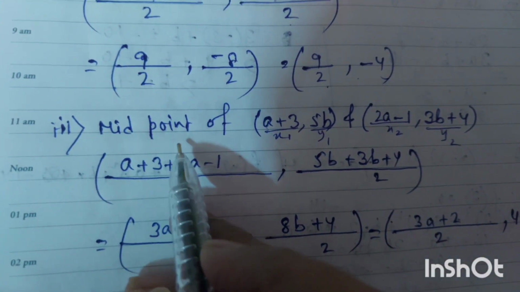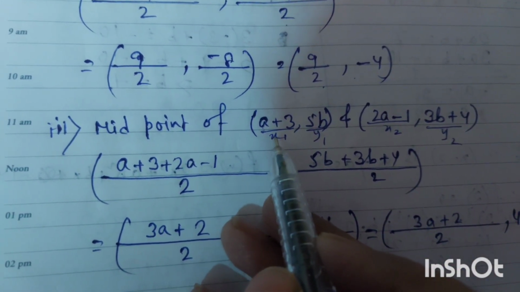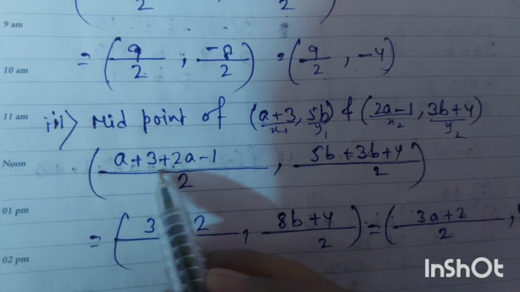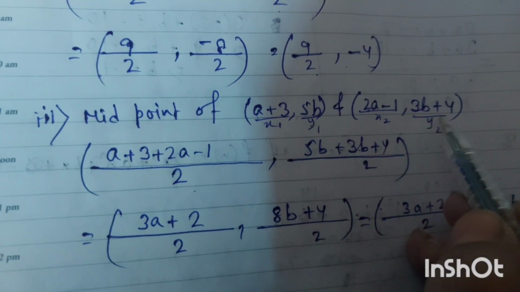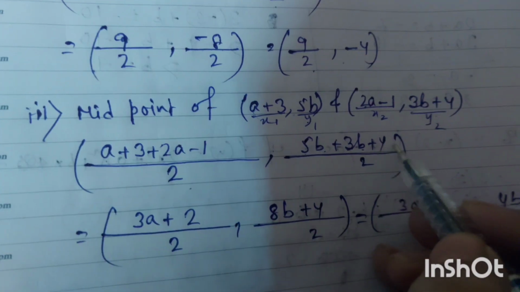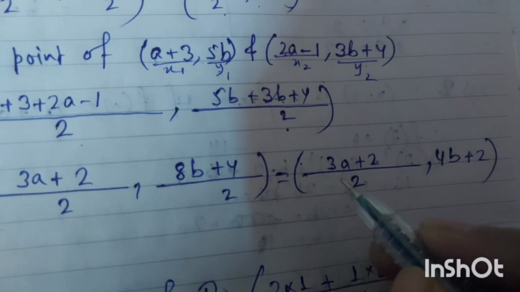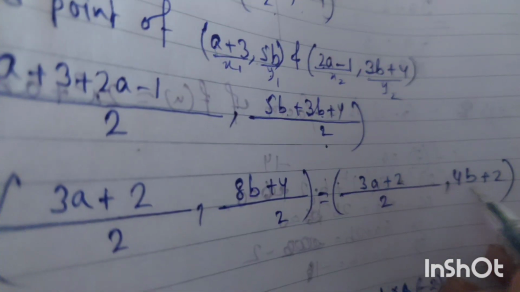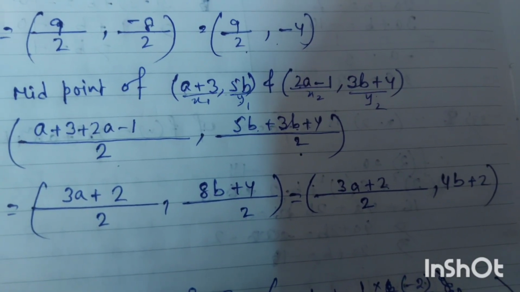So the midpoint of these 2 points will be, you have to take the sum of the x coordinates, that is a plus 3 plus 2a minus 1 by 2, then the y coordinates of the 2 points, 5b plus 2b plus 4 by 2. So after doing the calculation, we will get (3a plus 2 by 2, 4b plus 2). Hope you can understand it.